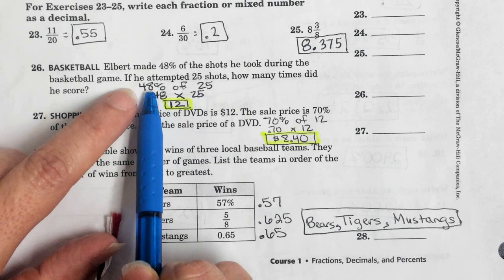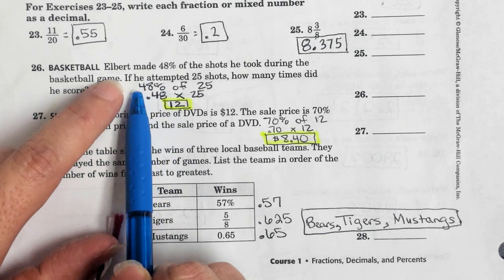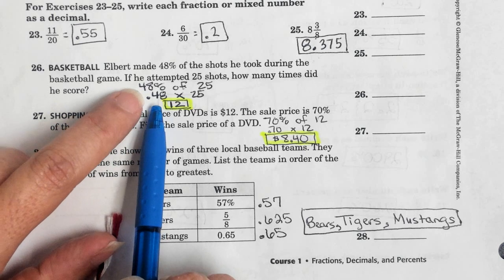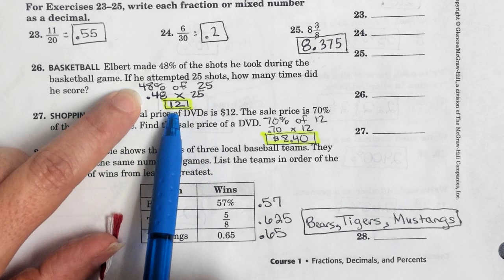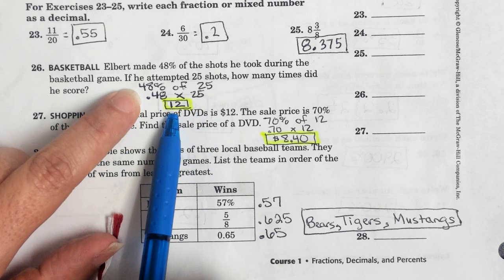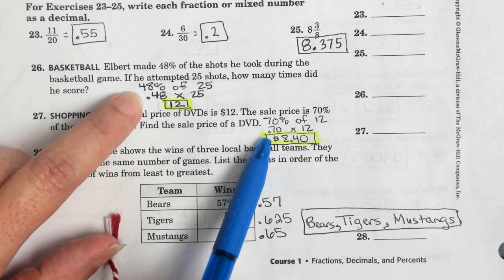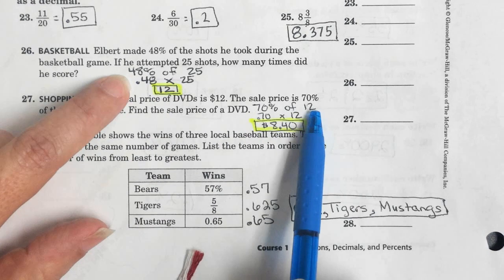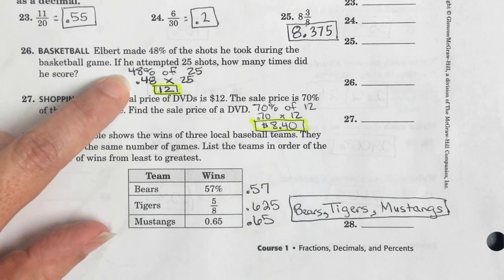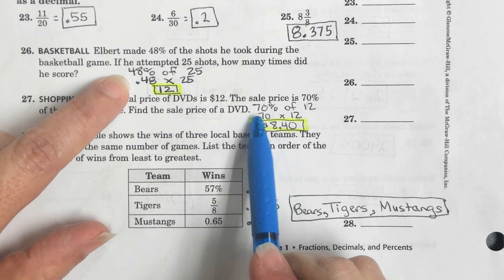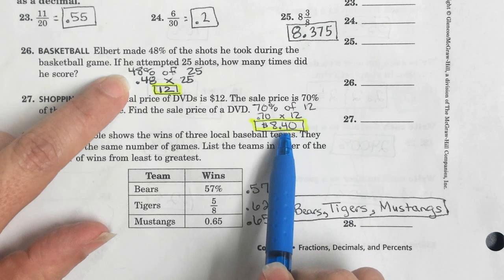The first step is you've got to change your percent to a decimal. So I made it 0.48. Then I did times 25. That means he made 12 of his shots. Made 12 of them out of 25. Same thing here, 70% of 12. You've got to change it to a decimal before you can multiply. I got some kids saying it's like 84 or 840. You've got to change it to a decimal before you can multiply.